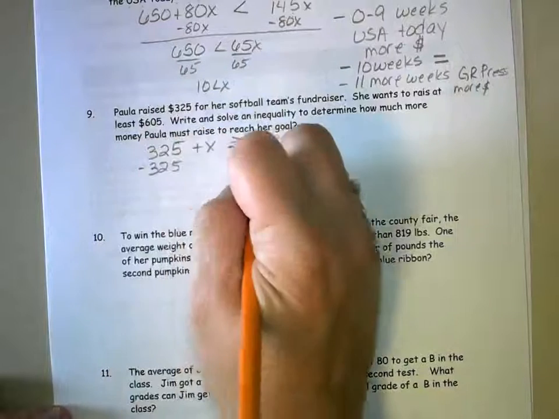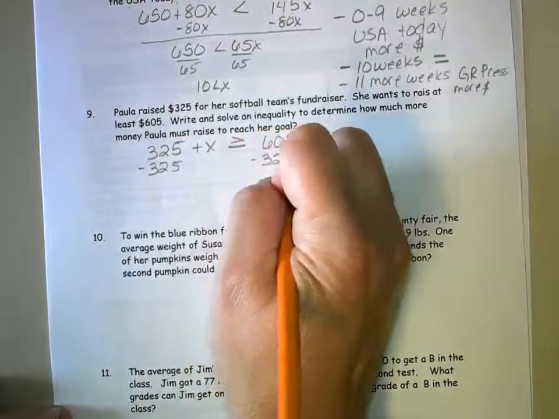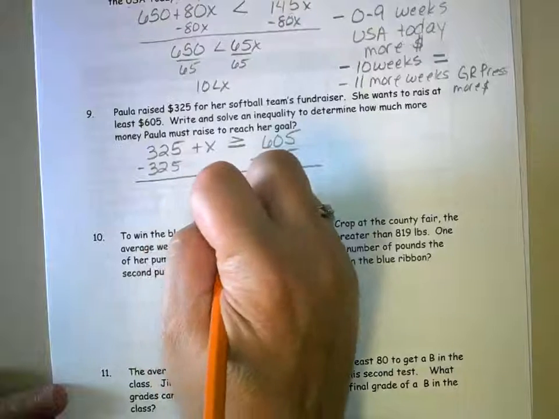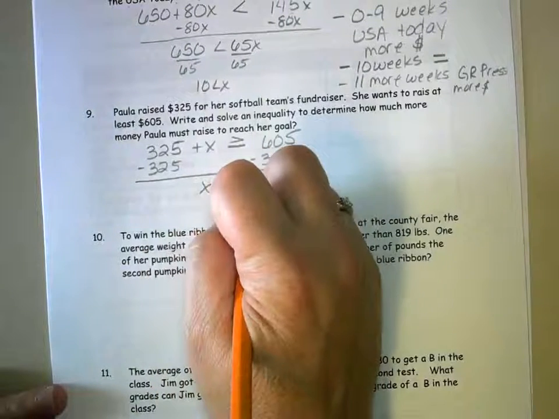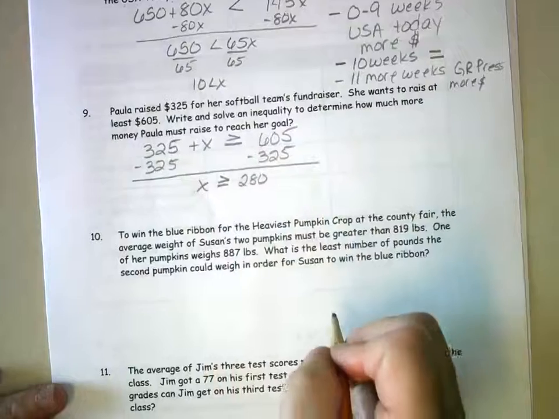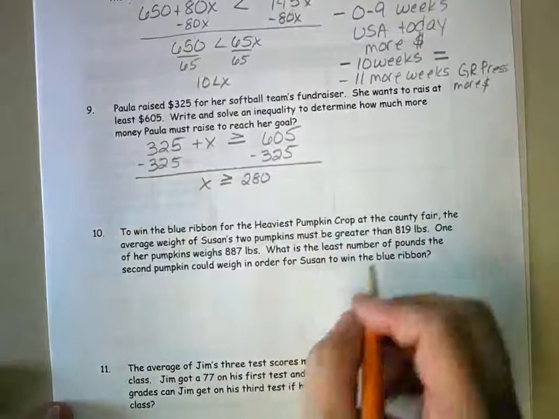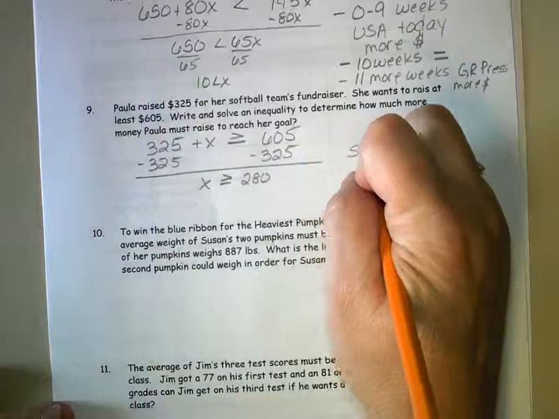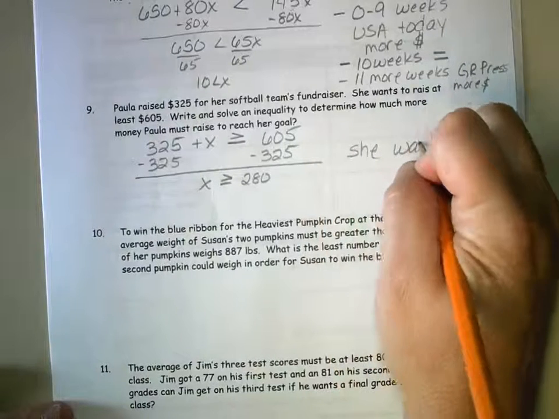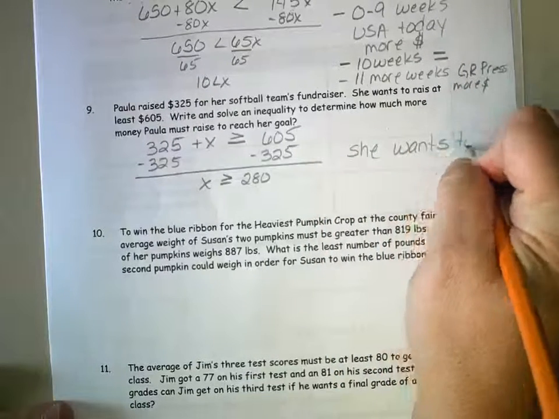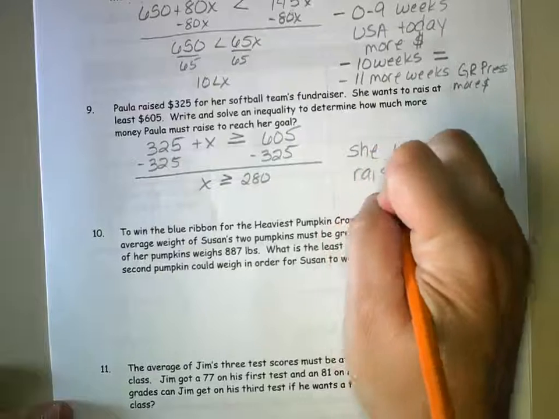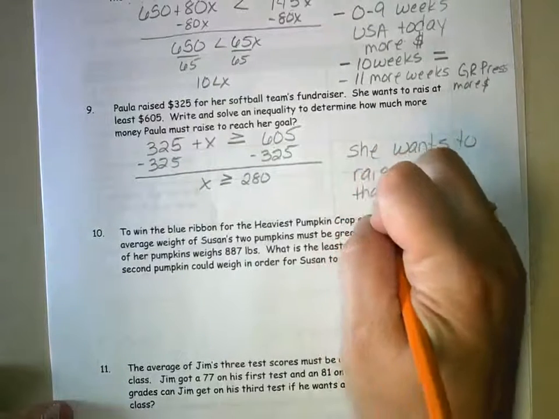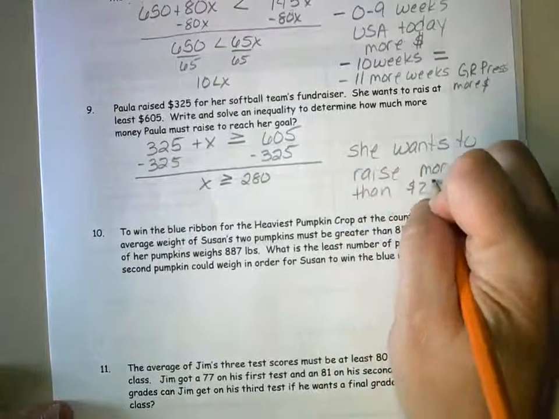So she will subtract $325 from both sides. And then you end up with x is greater than or equal to 280. So Paula wants to raise no less than $280.